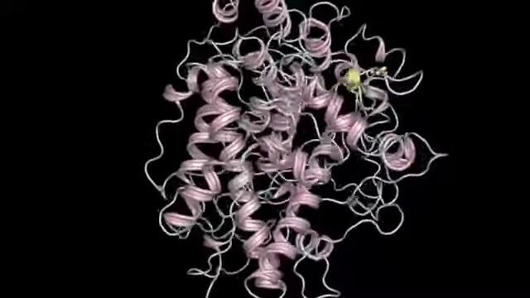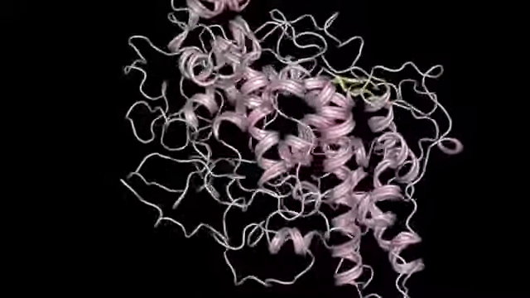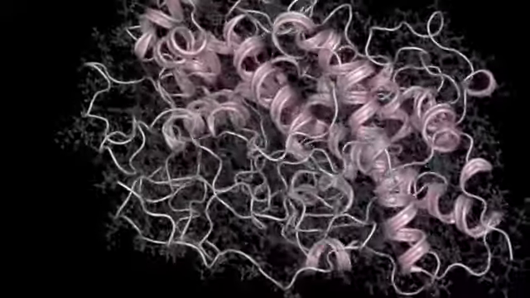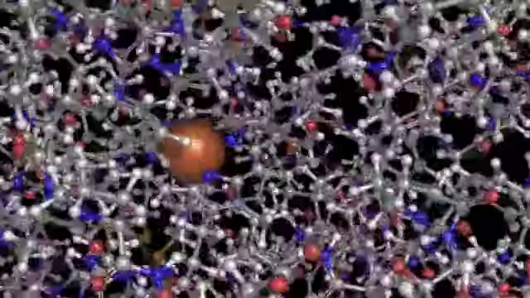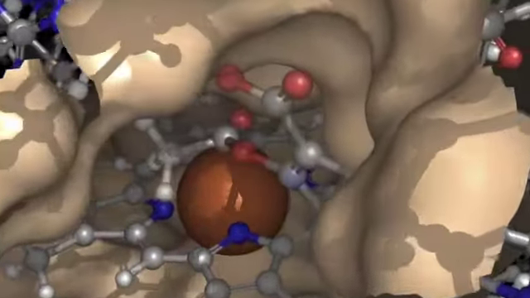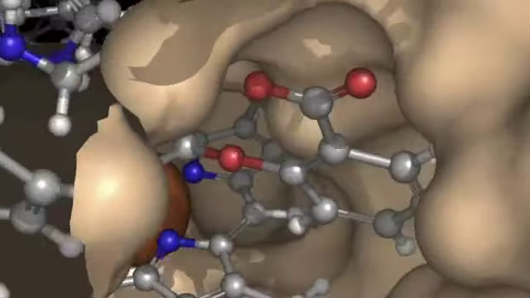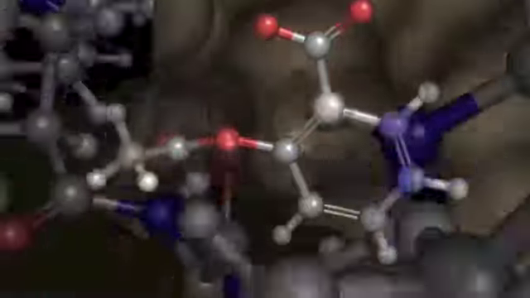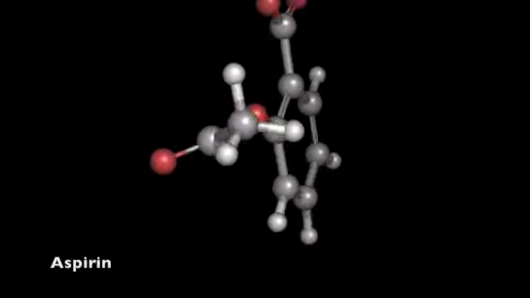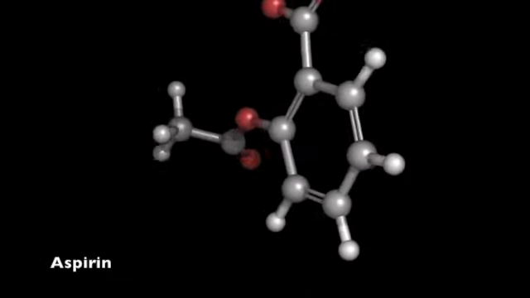The protein we're watching now on the screen is involved in the inflammatory process. Aspirin, one of the most well-known drugs, is able to interact with a specific cavity of this protein and thereby block its action. This reduces the inflammation, giving us relief.